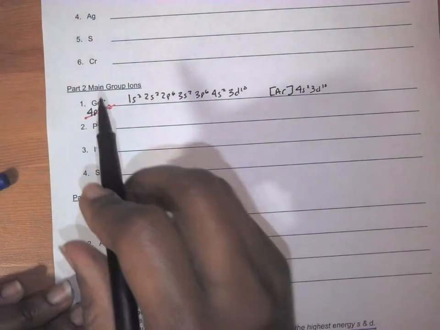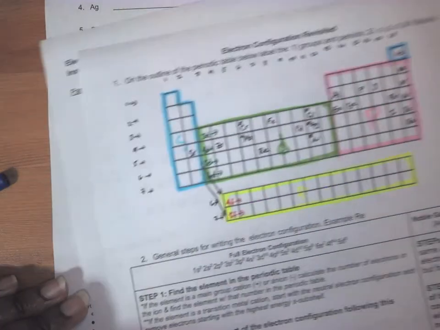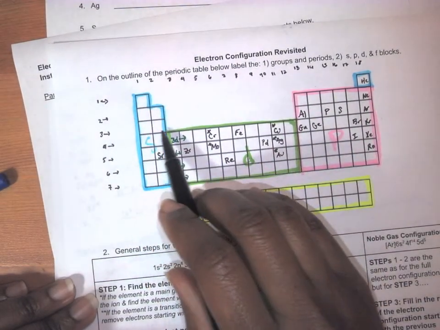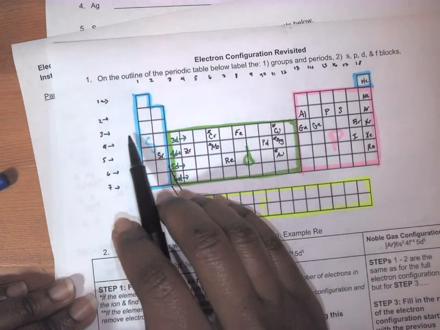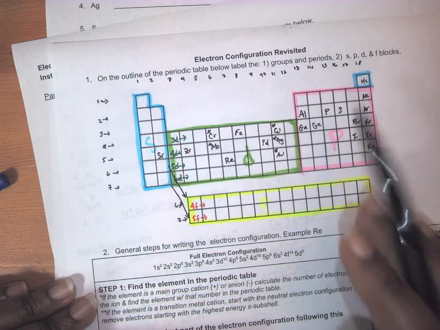If we were doing it for an anion like phosphorus, so here's phosphorus. Its electron configuration ends in 3p, 1, 2, 3, so 3p3.